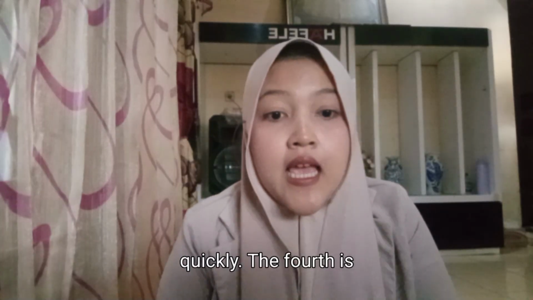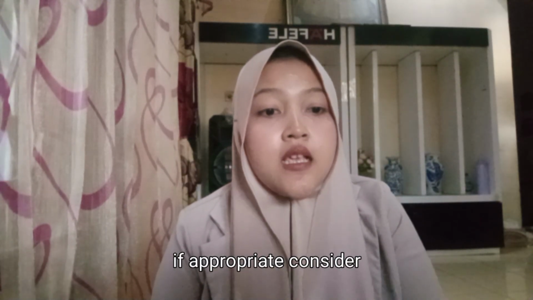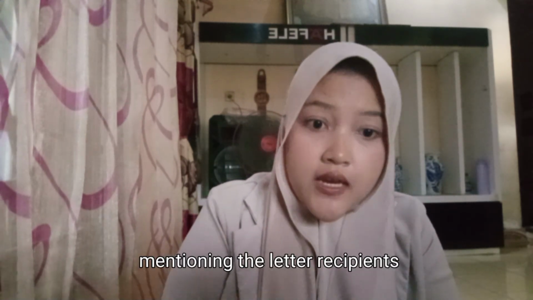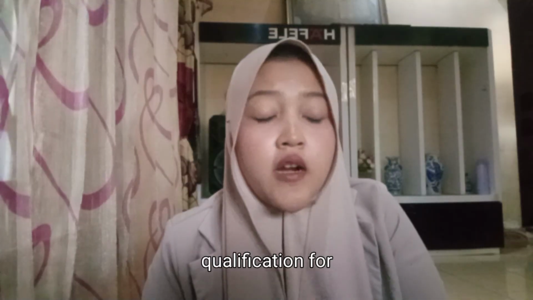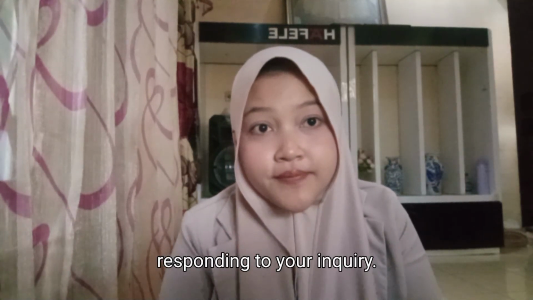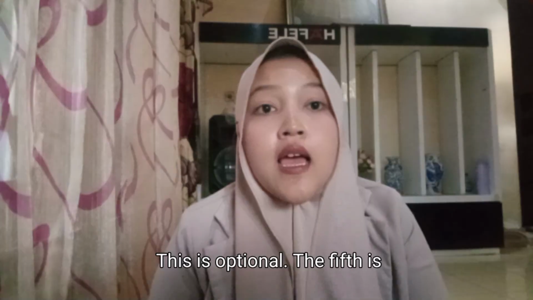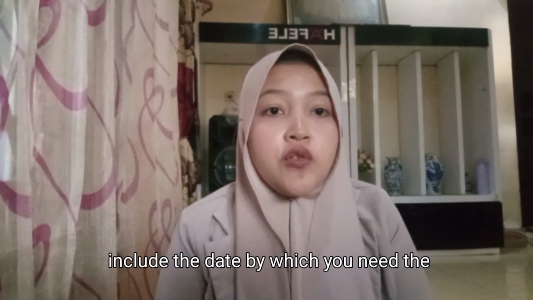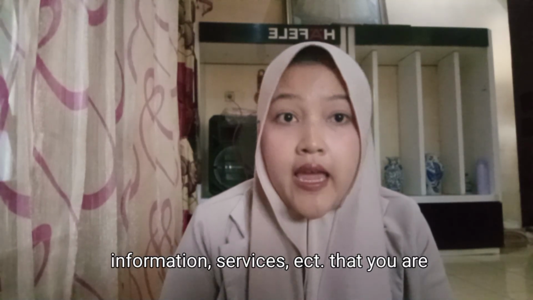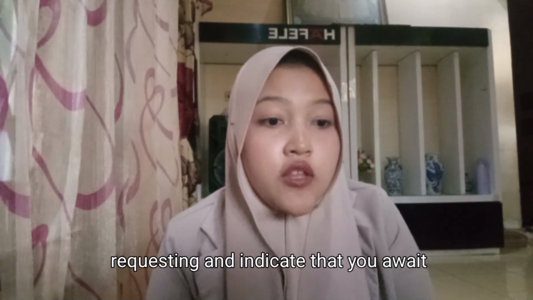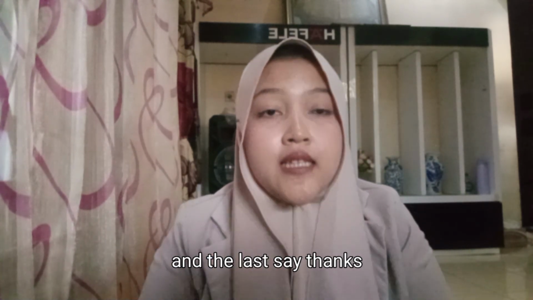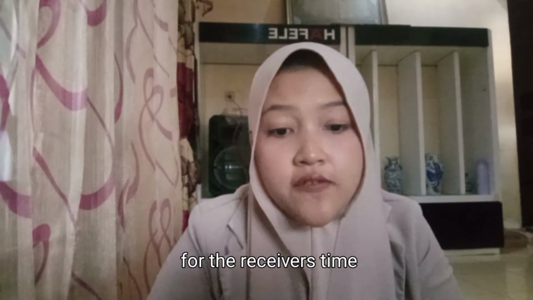The fourth is, if appropriate, consider mentioning the letter recipient's qualification for responding to your inquiry. This is optional. The fifth is include the date by which you need the information or service that you are requesting and indicate that you await the receiver's response. And the last, say thanks for the receiver's time.